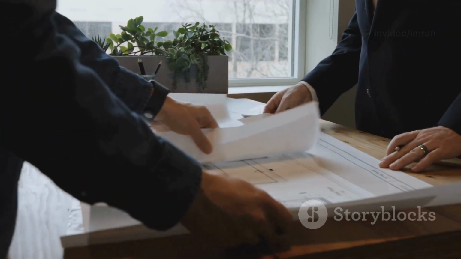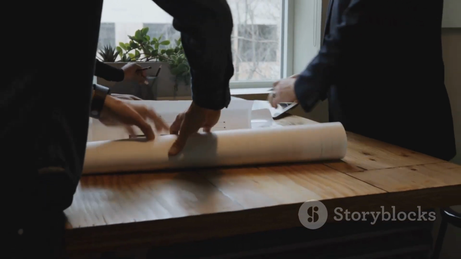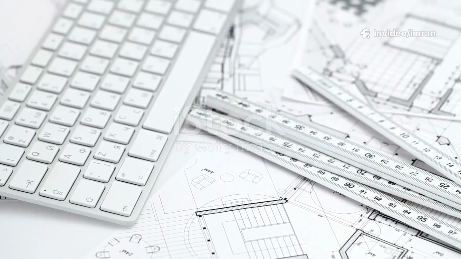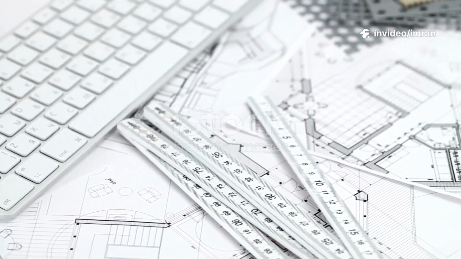Let's set up our drawing environment by creating layers to keep our project organized. Open the Layer Properties Manager and create these 5 layers: A-walls, A-doors, A-windows, A-furniture, and A-dims. Assign each layer a unique color for visual clarity.